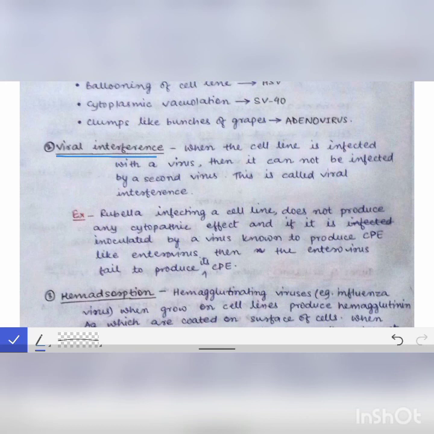So what is the advantage of that? Let us understand the importance of viral interference with an example. If we grow the Rubella virus on the cell line, and Rubella is known to produce no cytopathic effect, so no morphological change on the cell lines, then we may think that there is no growth of any virus.